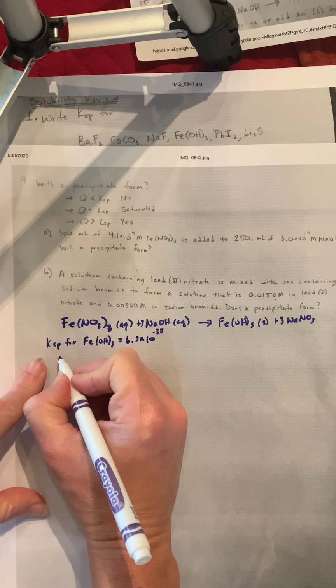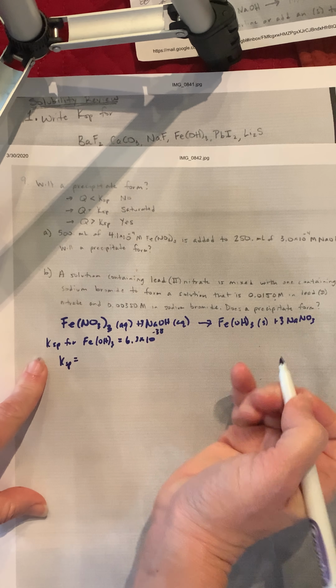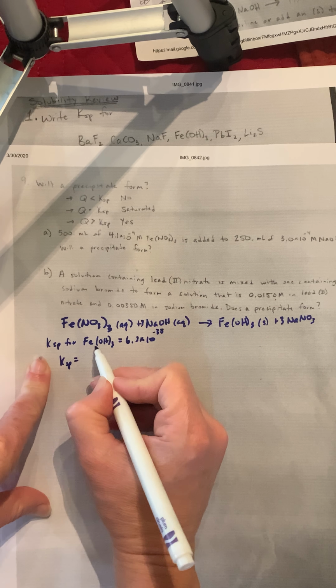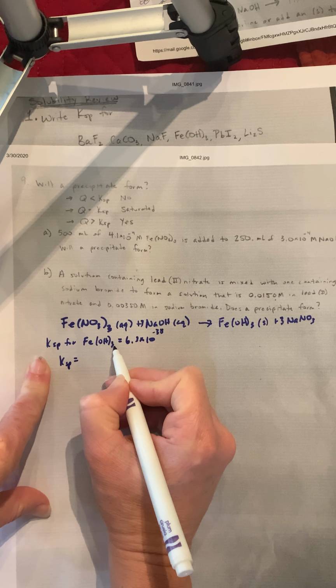And remember, the KSP is going to be this solid actually breaking apart into Fe3 plus and OH minus. These are concentrations of the aqueous solution.